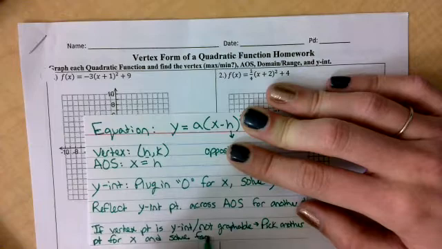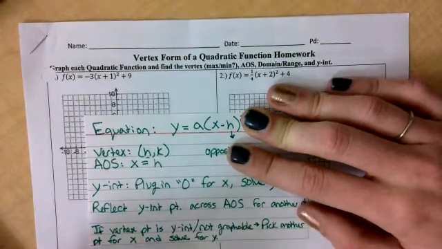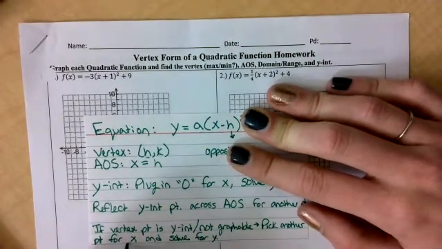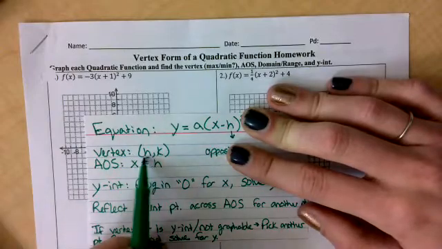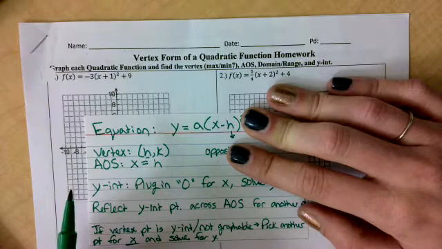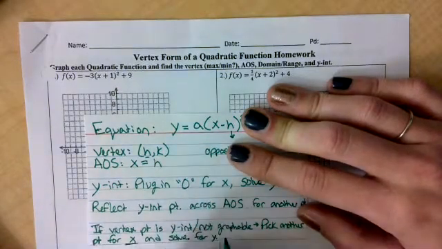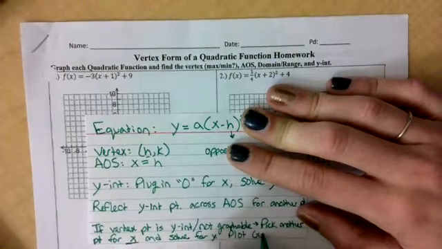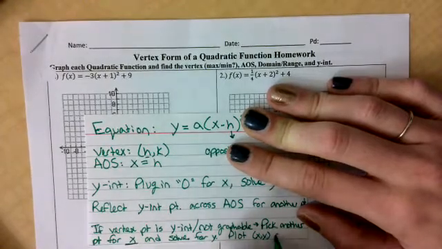Okay, and you want to pick an x value that is close to the h in your vertex. It's got to be close to the vertex. And then you'll have another x, y coordinate to plot and reflect.